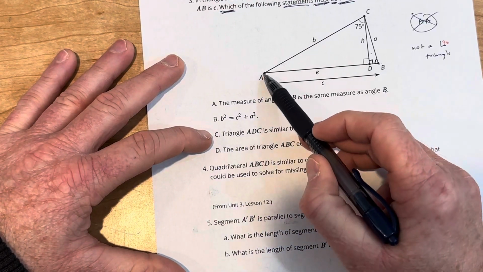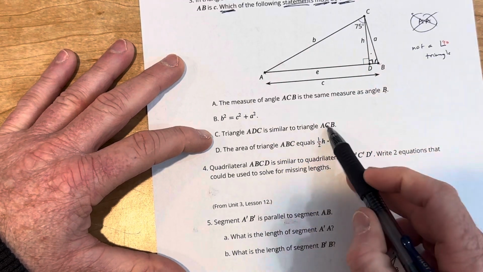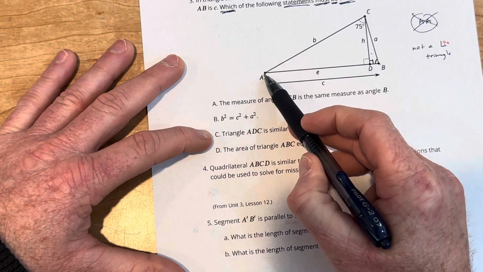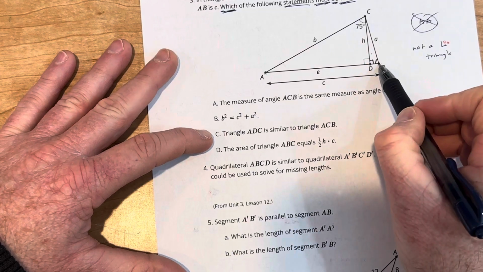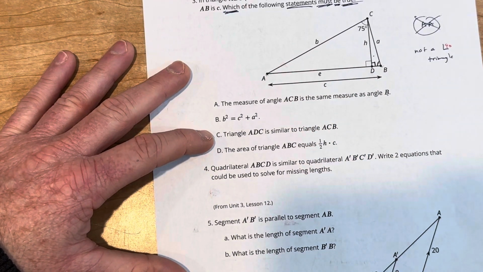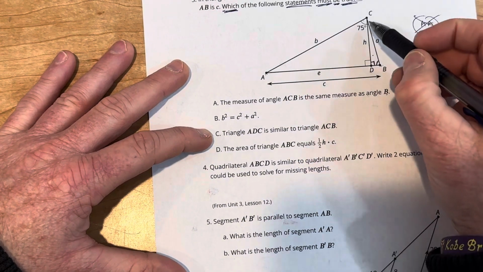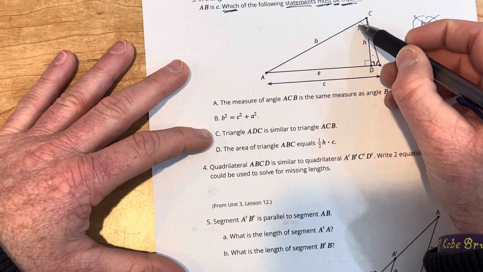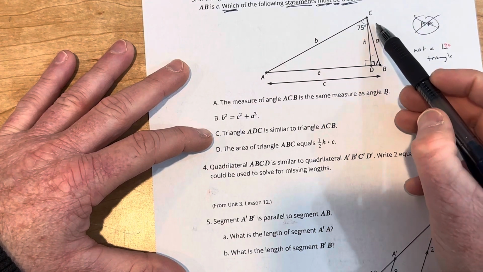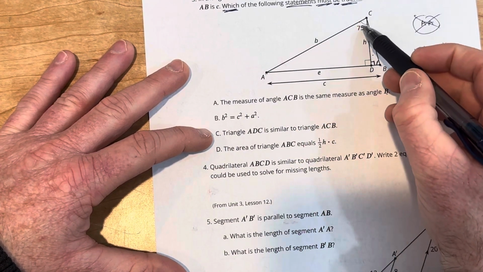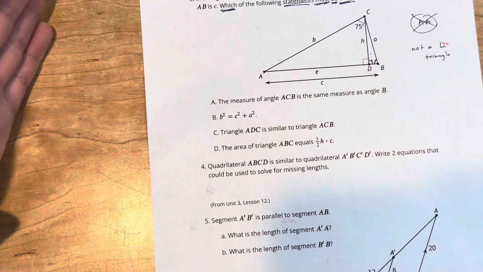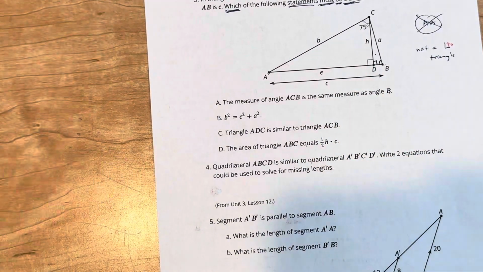So anyway, triangle ADC is similar to ACB. No, because there's no right angle. Like, there's no right angle. So it's not gonna work. Right?